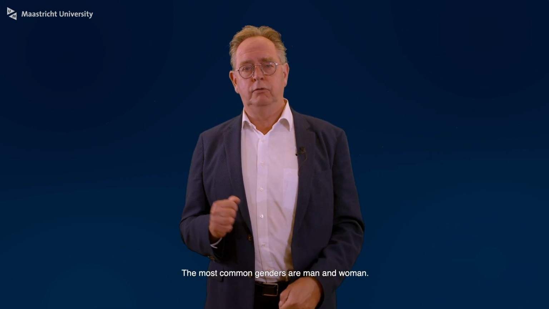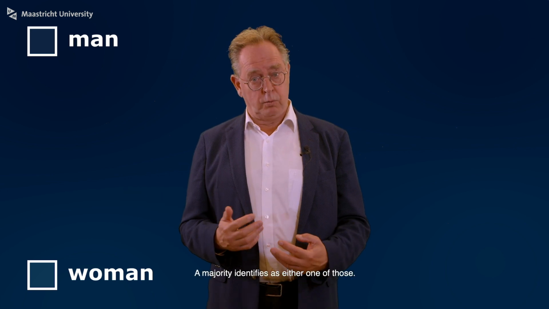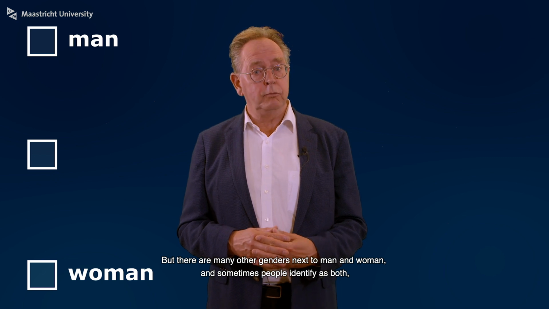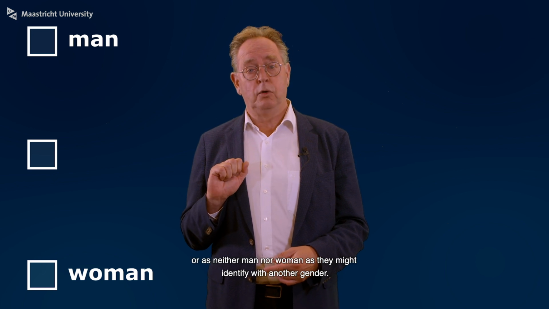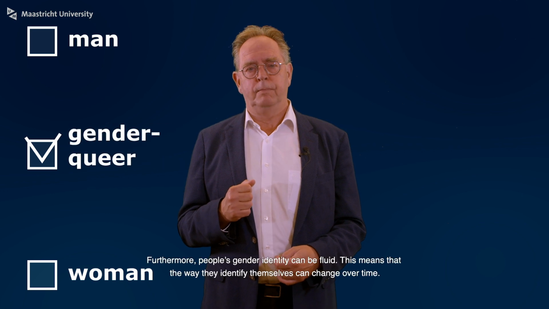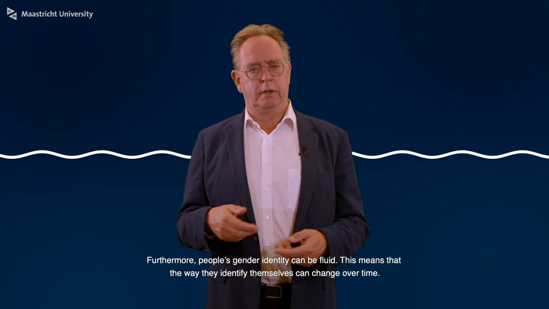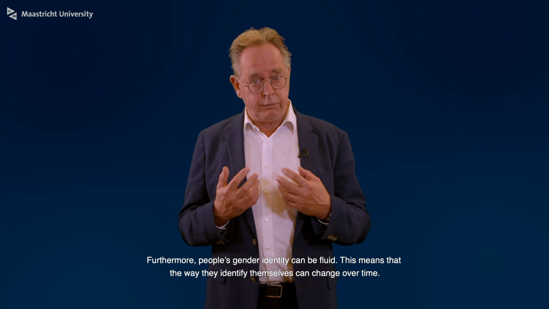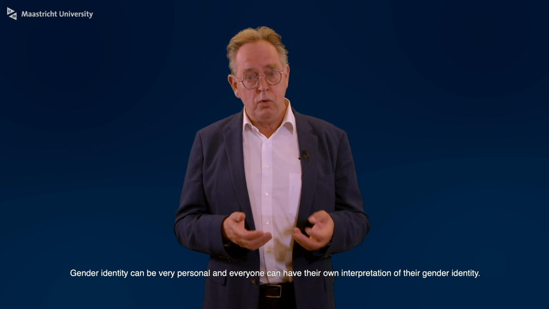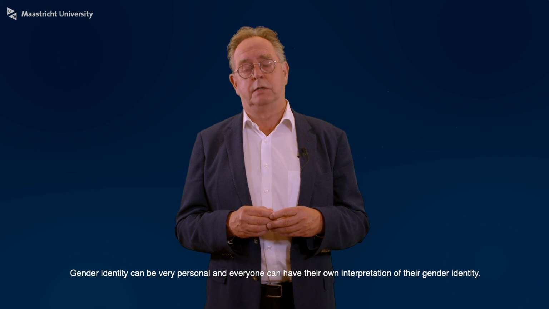The most common genders are man and woman. A majority identifies as either one of those. But there are many other genders next to man and woman, and sometimes people identify as both, or as neither man nor woman, as they might identify with another gender. Furthermore, people's gender identity can be fluid. This means that the way they identify themselves can change over time. Gender identity can be very personal, and everyone can have their own interpretation of their gender identity.